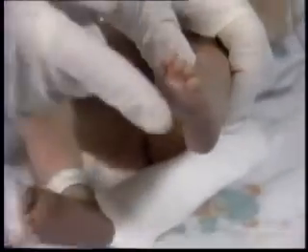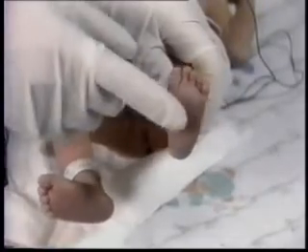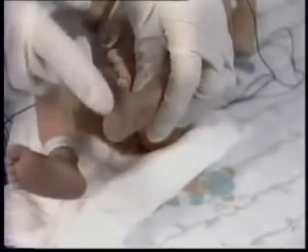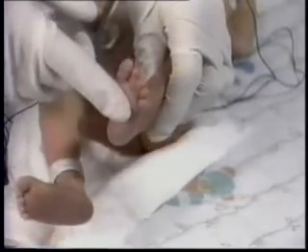Assessment of clonus may be carried out next. 3 to 5 beats of clonus are expected in this infant. The patellar jerk reflex may be elicited at this time, although the response varies with the gestational age and the state of the baby.